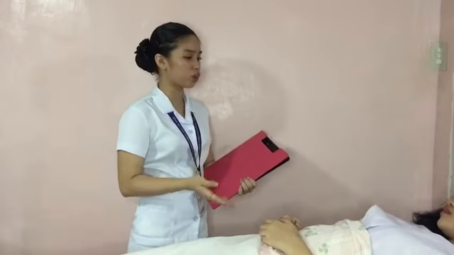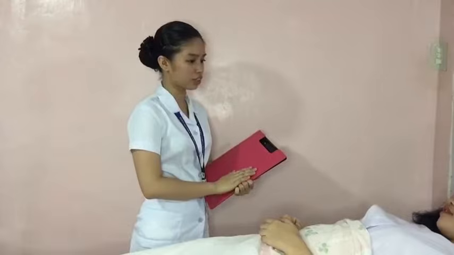Yes. As you can see, the curtain is closed so that there will be no other people who can see us, and of course to provide you privacy. Do you have any clarifications or concerns? None so far. Okay, we are going to start the procedure, ma'am.